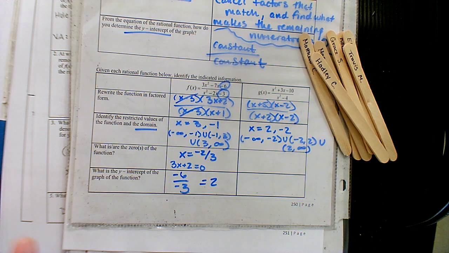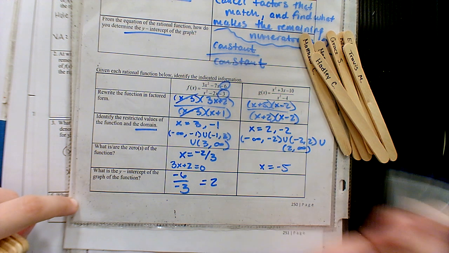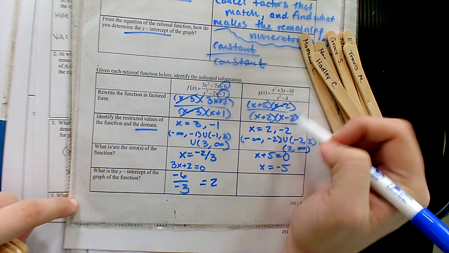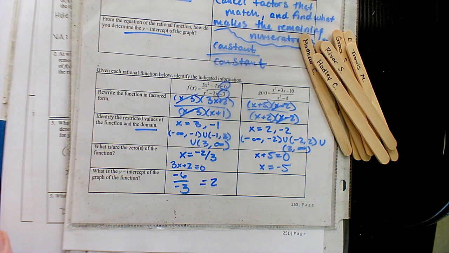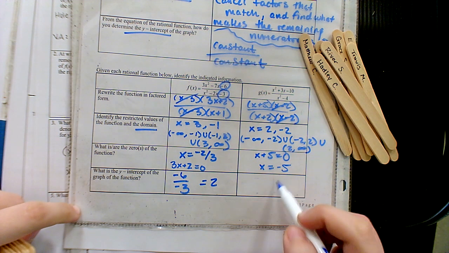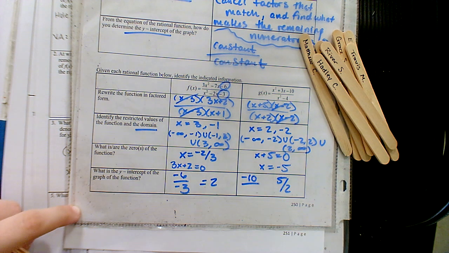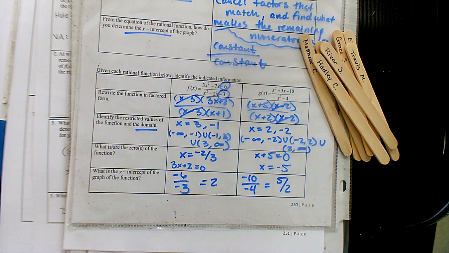Hadley, can you find the x-intercept? It's just at -5. How'd you get it? At the top it's x plus 5, and then this x minus 2 cancels out the bottom. There we go. X minus 2 is canceled, so we don't have to check that one. All right, last one. River, can you find our y-intercept? 5 over 2. How'd you get it? Divided by 6. All right, so -10, the constant at the top, divided by -4, the constant on the bottom, simplifies to 5 over 2. How do we do?